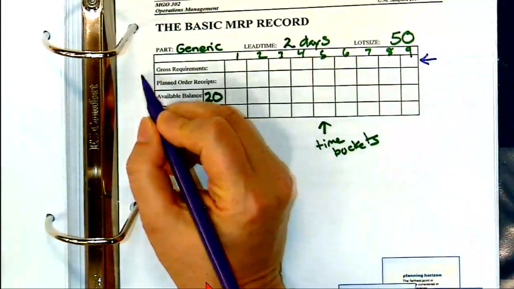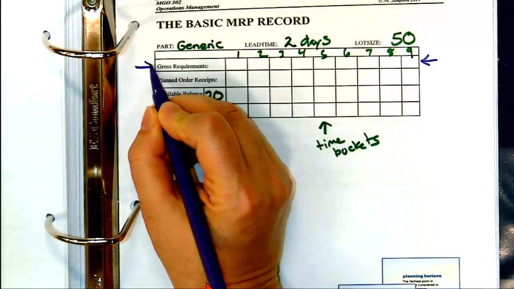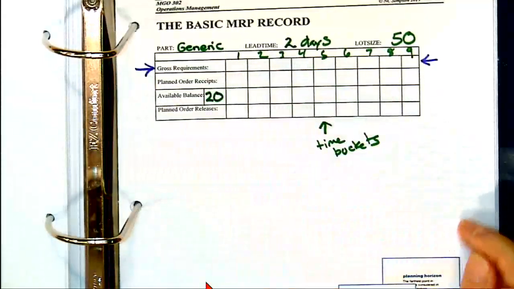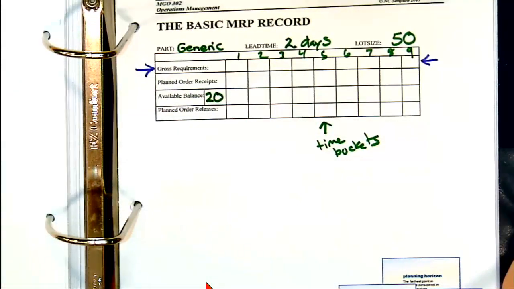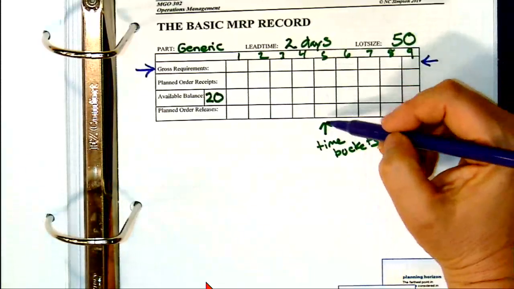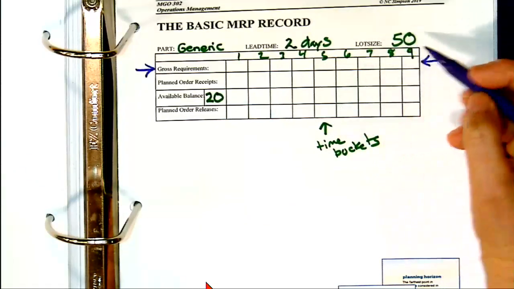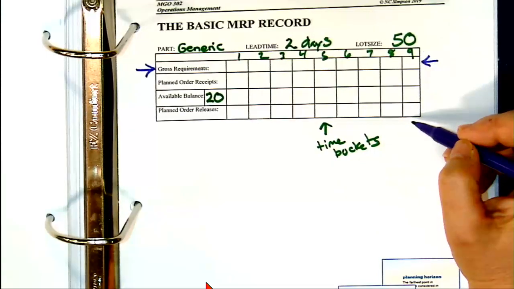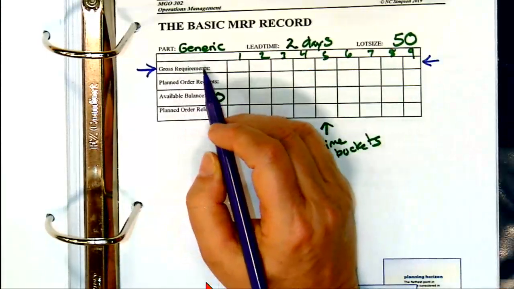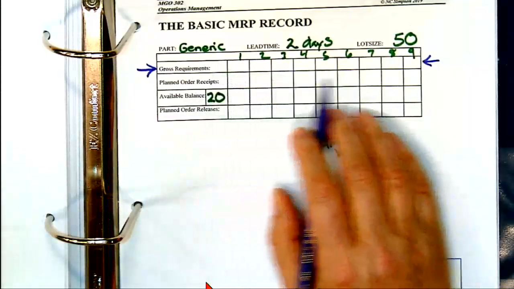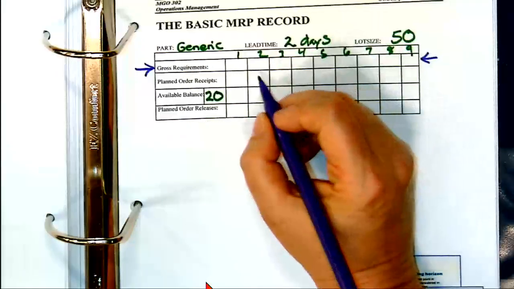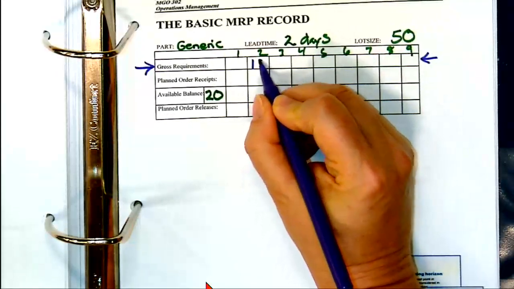MRP packages, there's really no giant in the industry. There's many, many different packages that you could buy for a business, and they have different variations on their format, but they all have the same top and the same bottom line. Now, the top line, gross requirements, you're gazing 9 days into the future. You should see numbers on the screen.